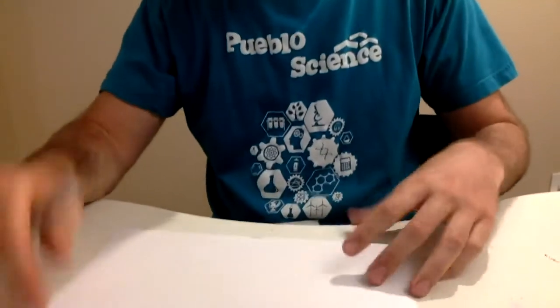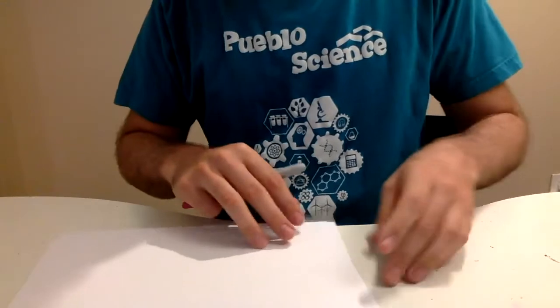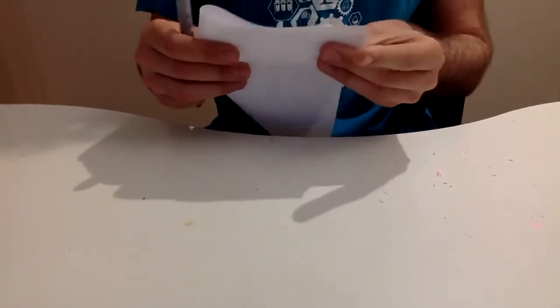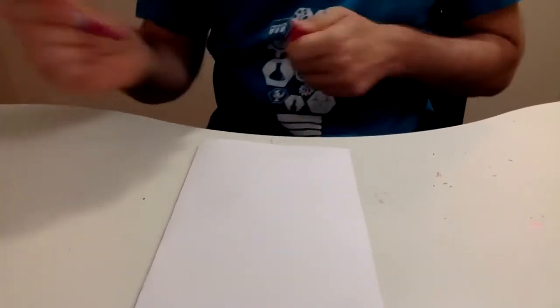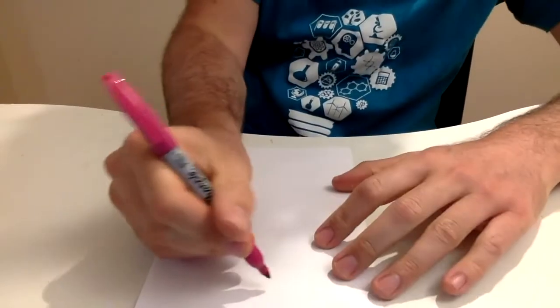Okay, I'm going to draw with my marker. I just need one piece of paper right now. I'm going to fold my paper in half, just so it doesn't take up too much space. And I'm going to draw 2 arrows.